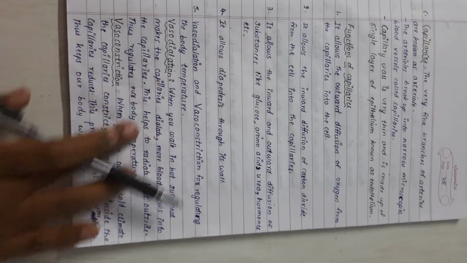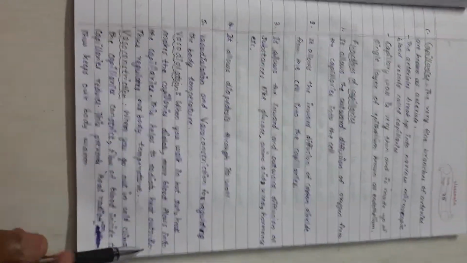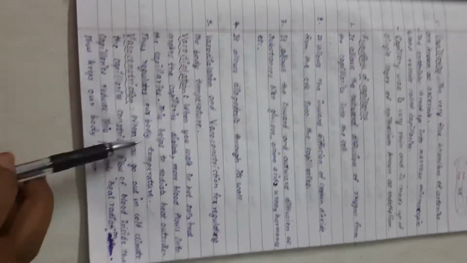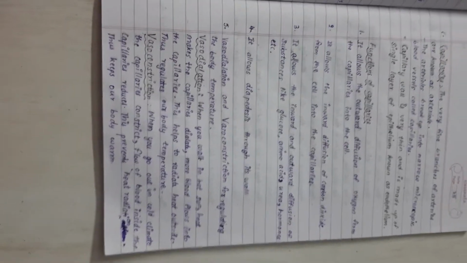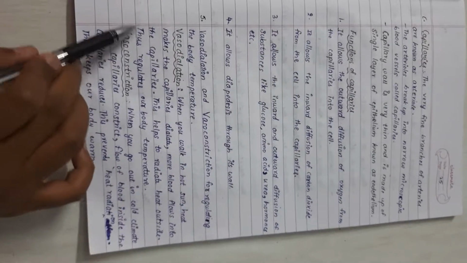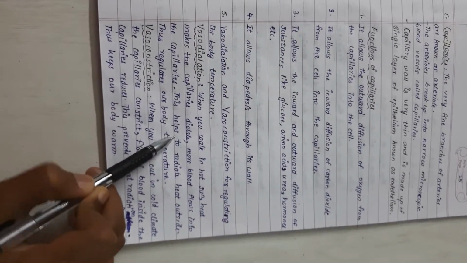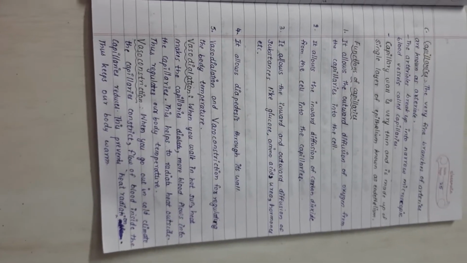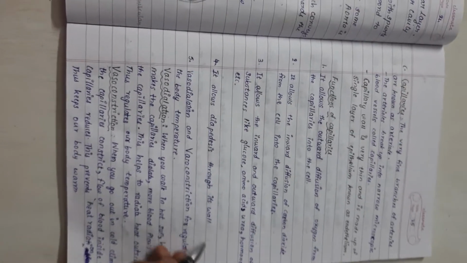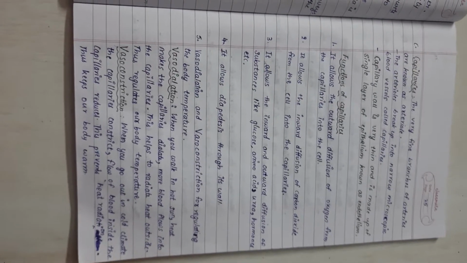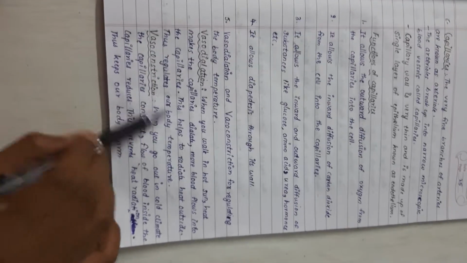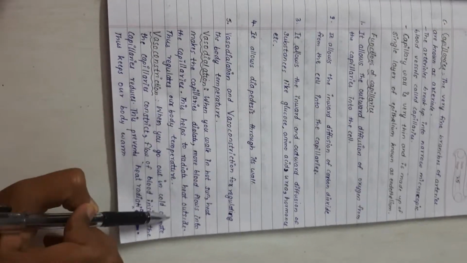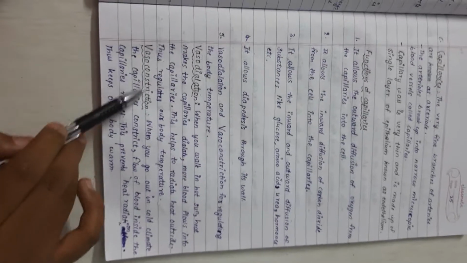So, what is vasodilation? When you go out in the summer, you experience a lot of heat. When you walk in the hot sun, heat makes the capillaries dilate. Dilate means they widen, they create a lot of space between these capillaries. This helps to radiate heat outside, thus regulating our body temperature.